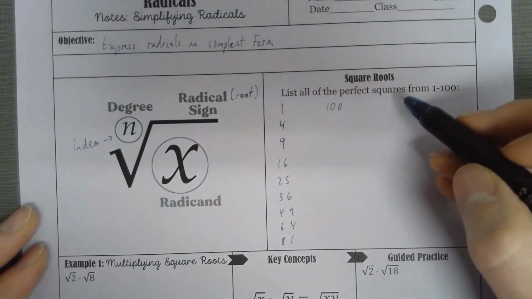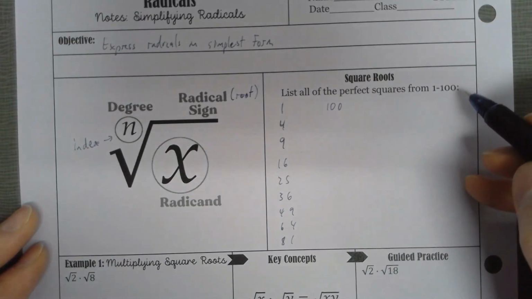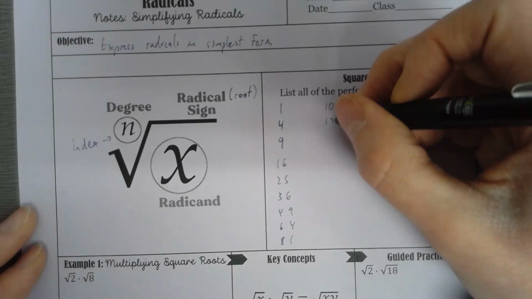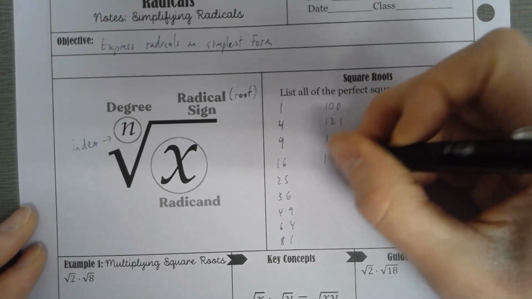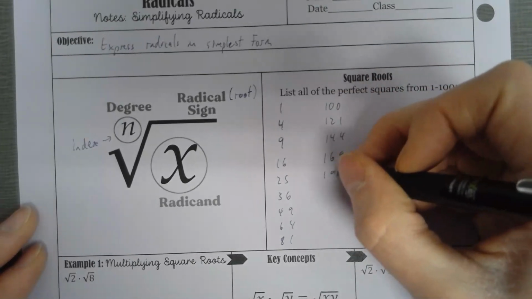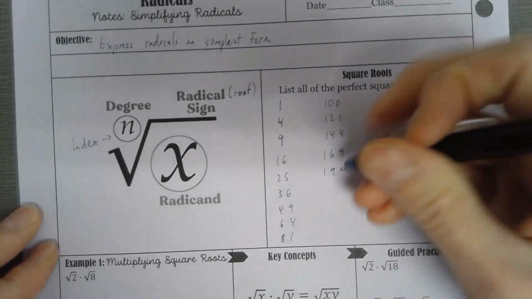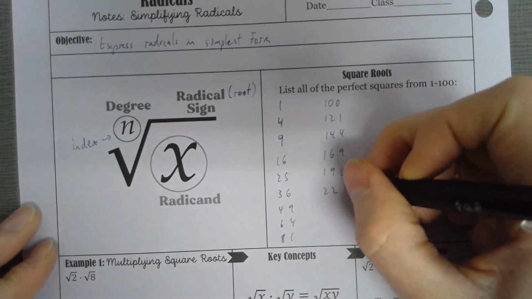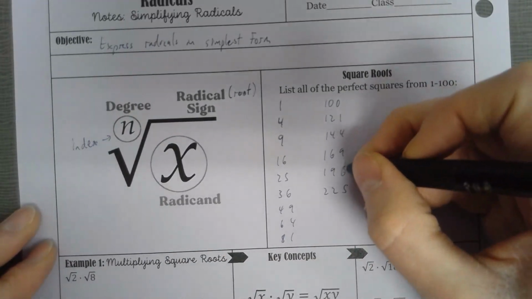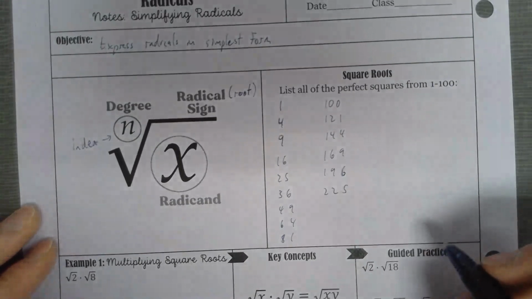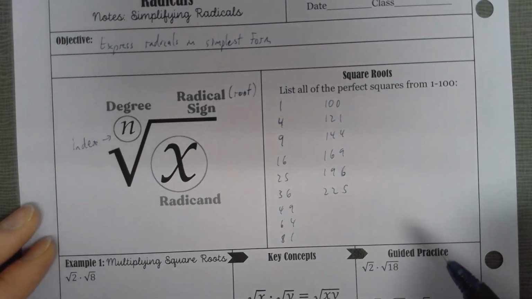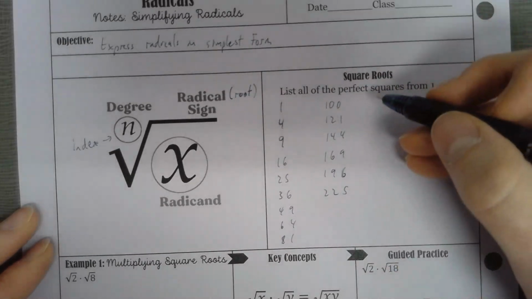Now, all we're prompted to do here is go from 0 to 100. Those are the ones that show up most frequently, but we could keep going if we wanted. 11 squared, 12 squared, 13 squared, 14 squared, 196, and 15 squared, 225. Past that, that's as far as I have memorized off the top of my head. Sometimes we'll encounter ones that show up frequently enough to know, but really up to 100 is usually enough.